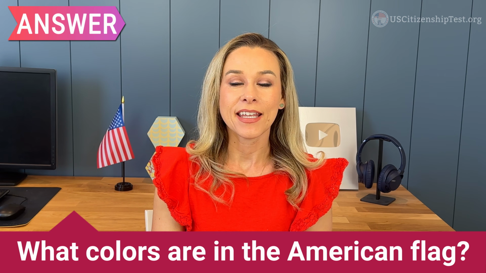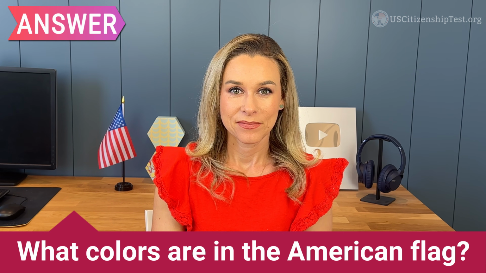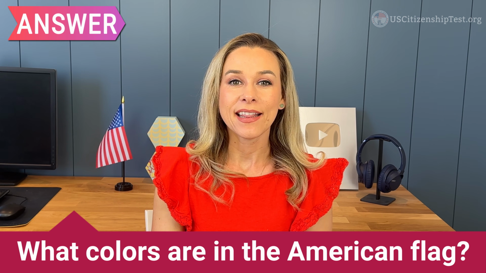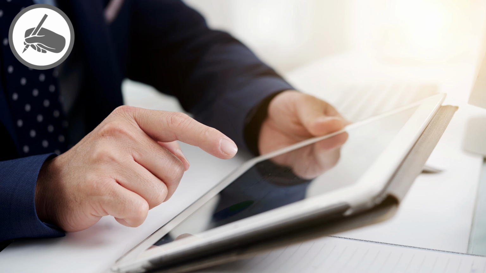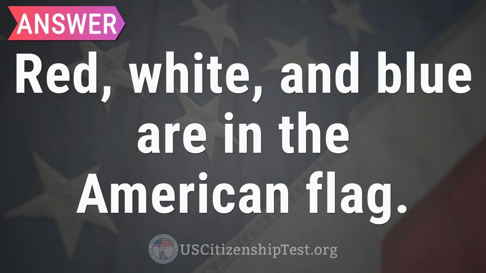What colors are in the American flag? Red, white, and blue are in the American flag.